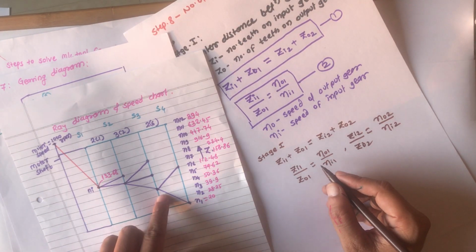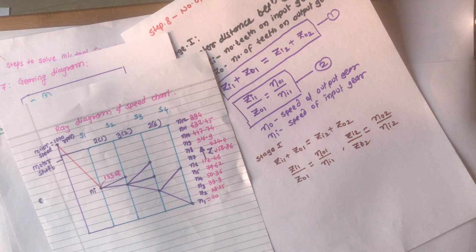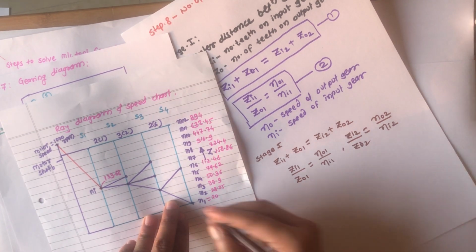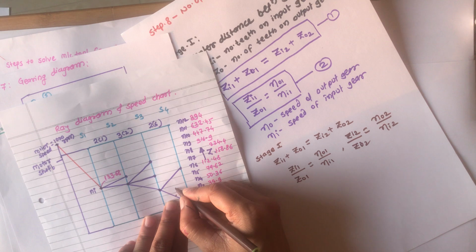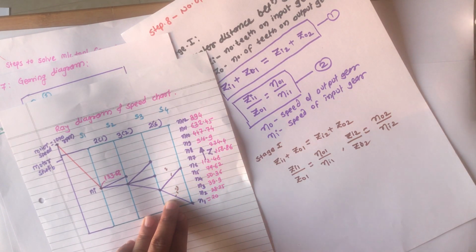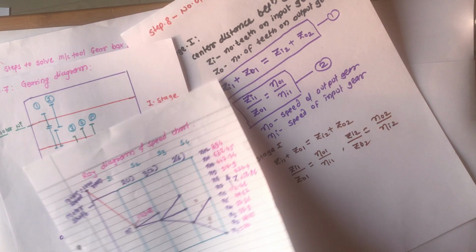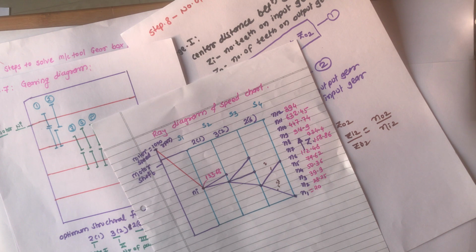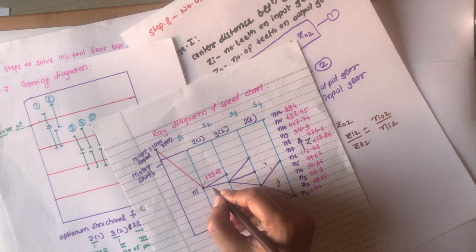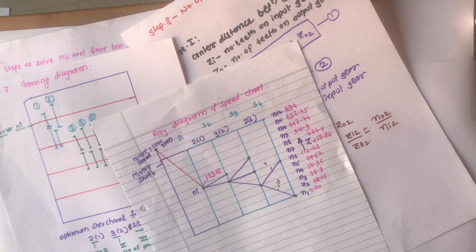We know the output speed and input speed. Now see here, consider the first gear. This is your first gear, N1. This is your first gear, this is the second gear, or you can consider this as your first gear. Just a minute, let me change the marker.